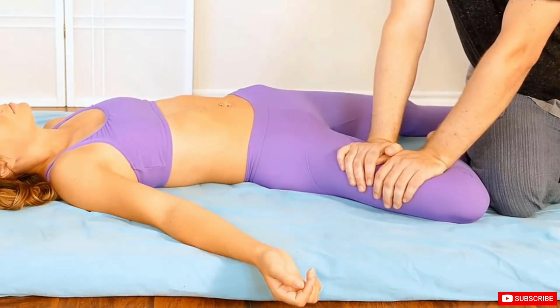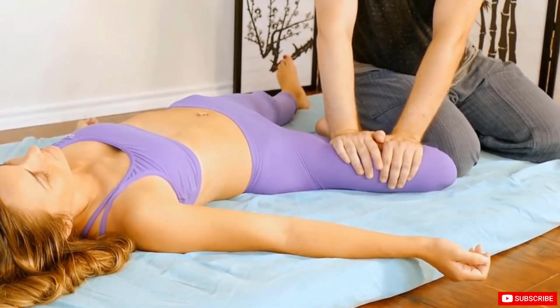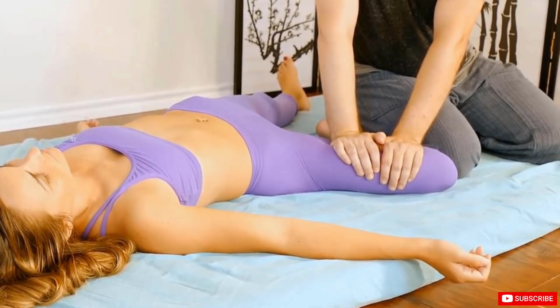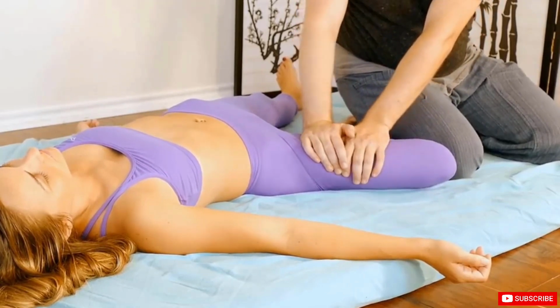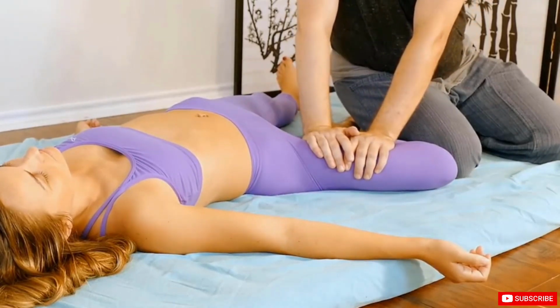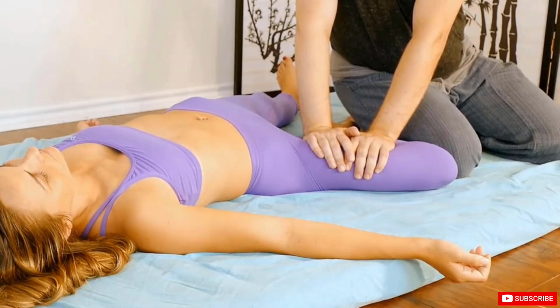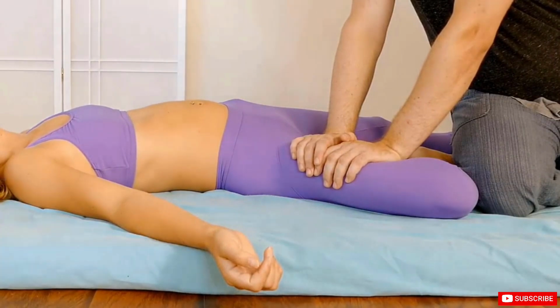When students ask me what to work on one of their clients, I just ask them what feels good to the client. If I can induce pleasure in the client and they feel good, they unwind. They feel relaxed, they feel calm, they feel nurtured, they feel supported, right into the adductors. Big, broad palm.